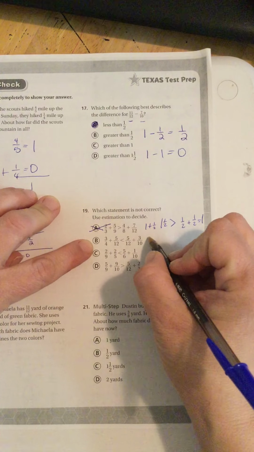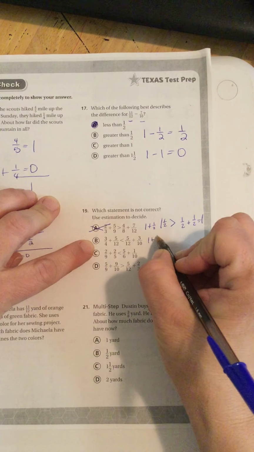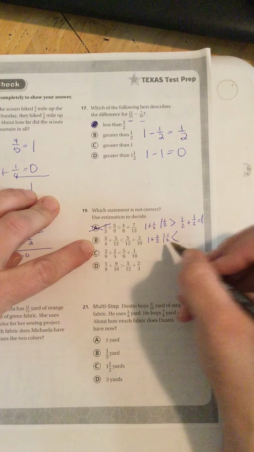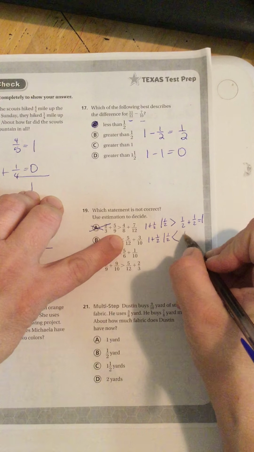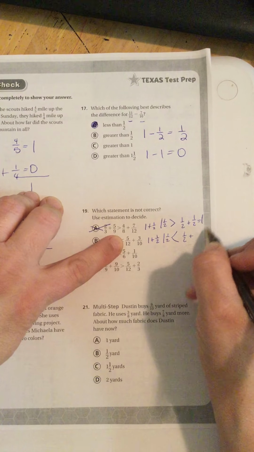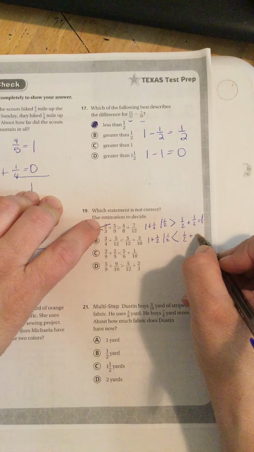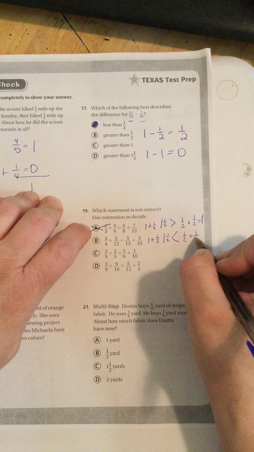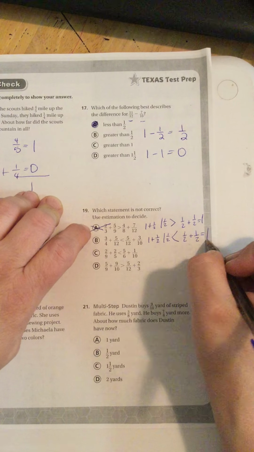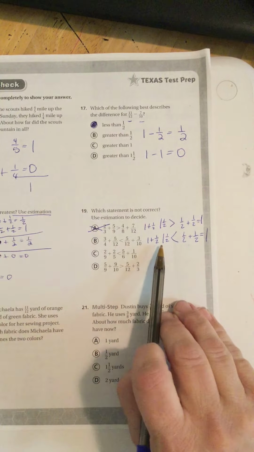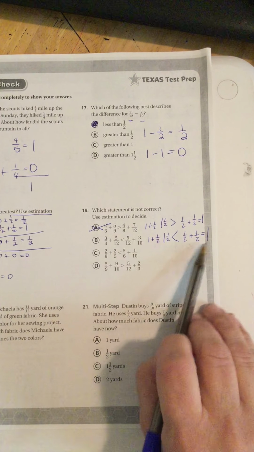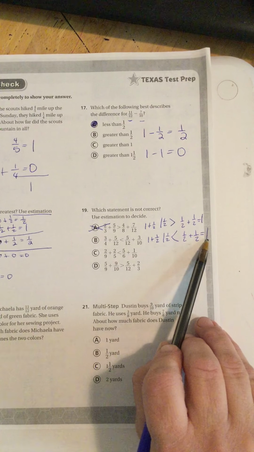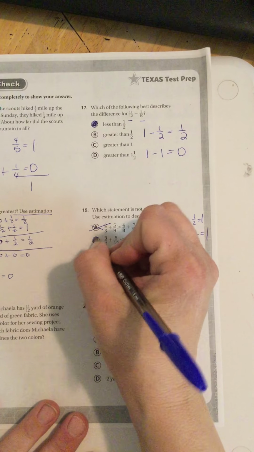3 over 4 is 1, plus 5 over 12 is a half. So that's 1 1/2. And it's saying 1 1/2 is less than 5 over 12 is a half, plus 3 over 10. I would go with a half, which equals 1. So they're saying 1 and 1/2 is less than 1 whole. And even if you put 3 over 10 as 0, that would be 1/2. So this has to be your answer.